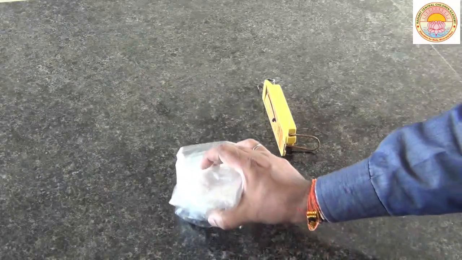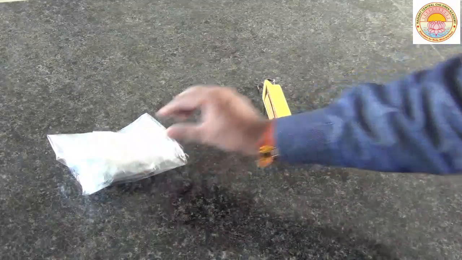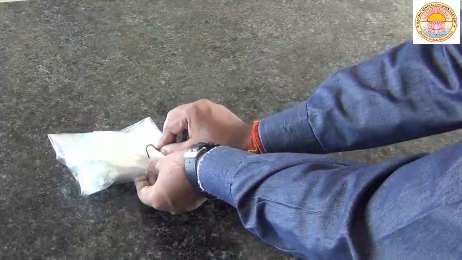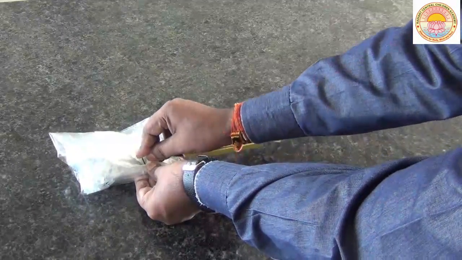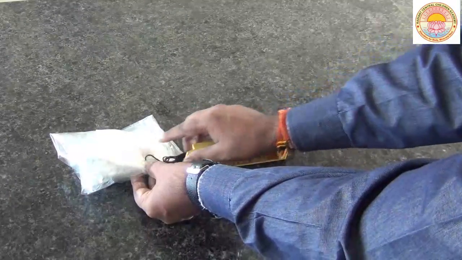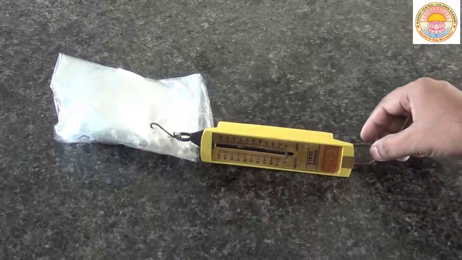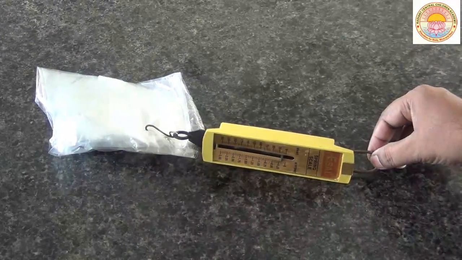And now again we put this lock on the table and again connect the hook with this lock and try to pull it till it slides.